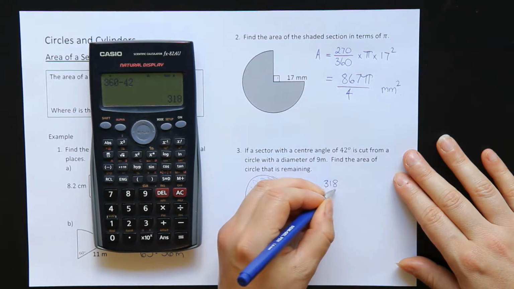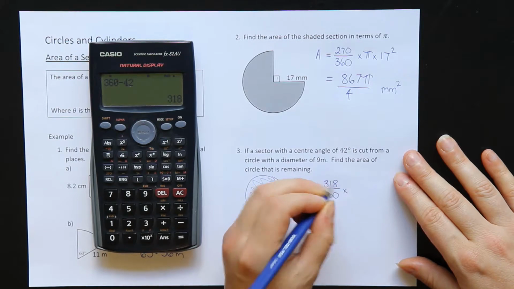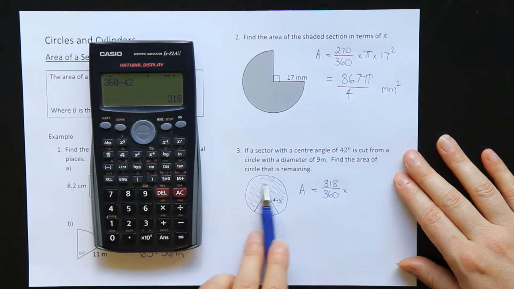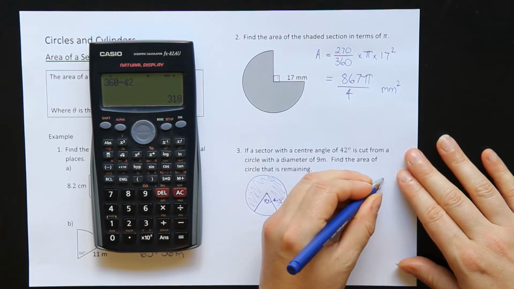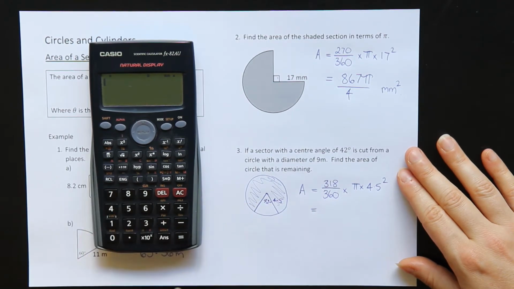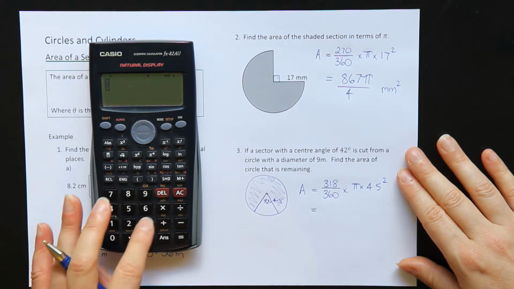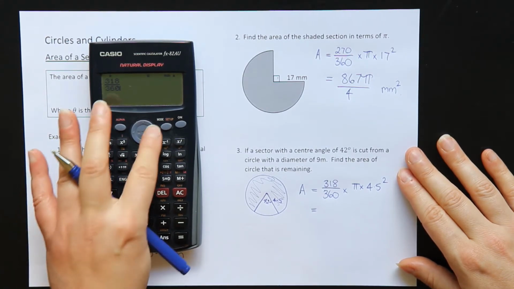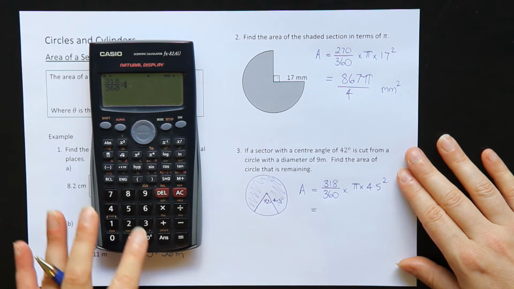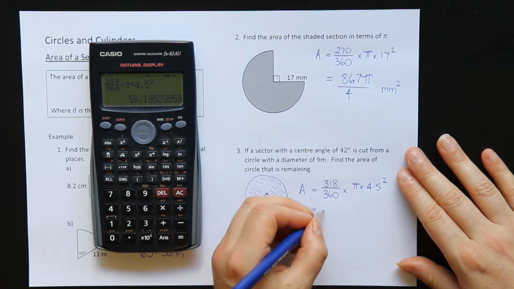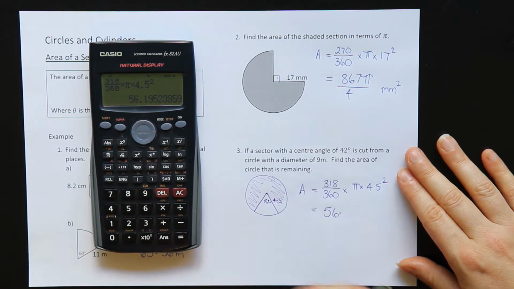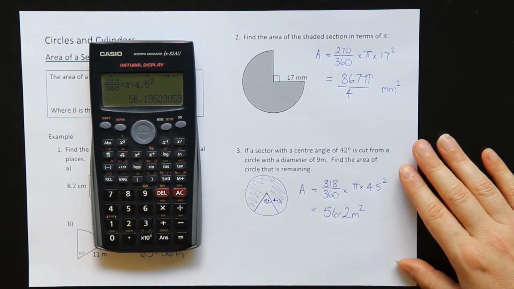So 318 degrees over 360 times by, because we're finding the area of this sector here, pi times by the radius, which was 4.5 squared. So typing it in, 318 over 360 times by pi times 4.5 squared is 56 point, let's do one decimal place here, 2 meters squared. That's it for that question.